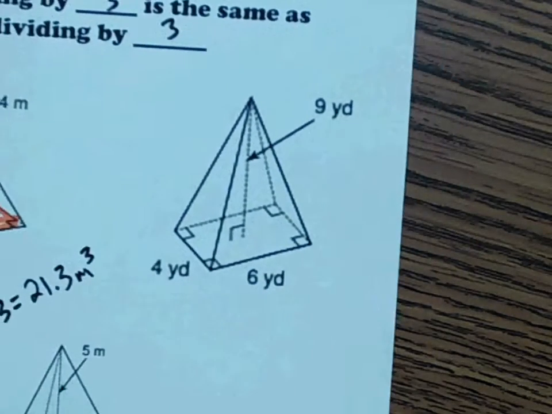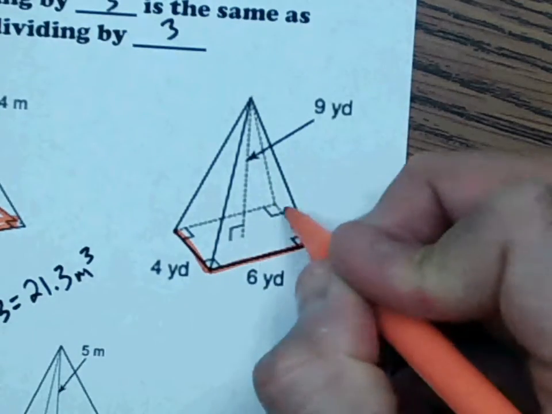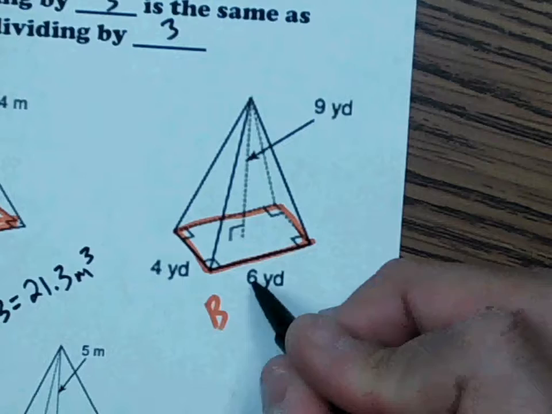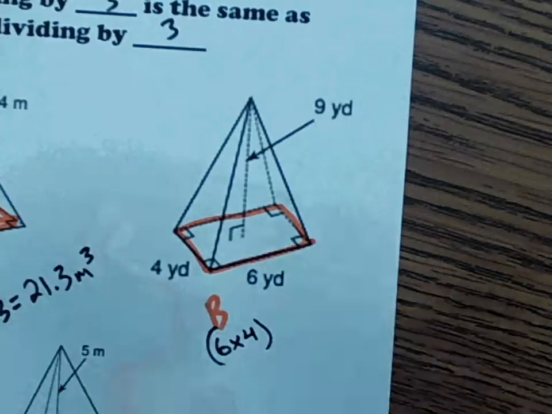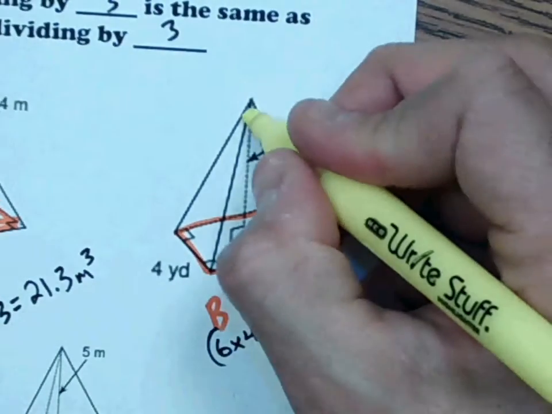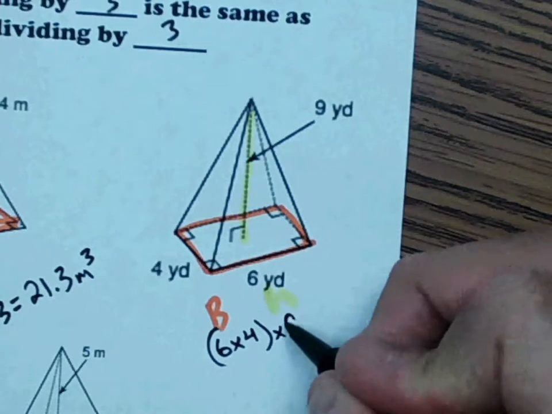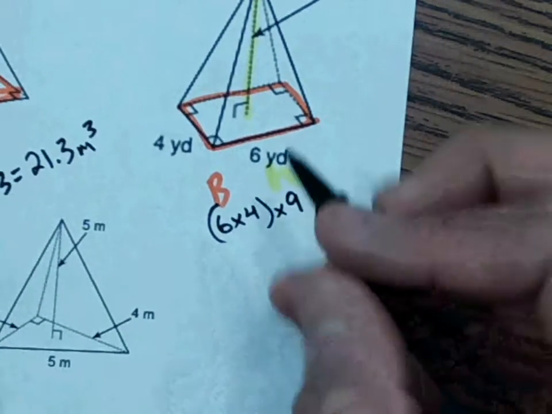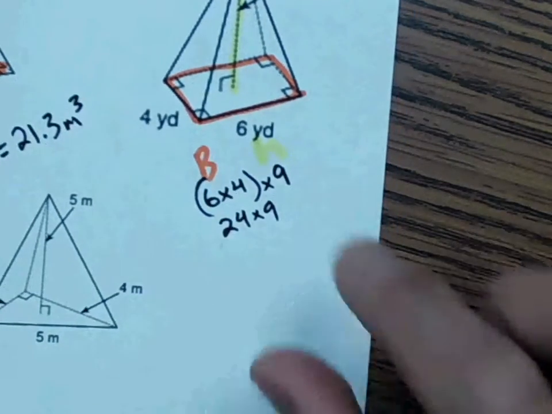So let's outline the base of this pyramid, and this is a rectangular pyramid because it has a rectangular base. So I'll do that by multiplying my base times height, or length times width. My height, well, that's going to be, again, going upwards. That's going to be 9 yards. So let's go and multiply those. Well, the area of the base is 24 yards times the height, which is 9. So let's calculate that.